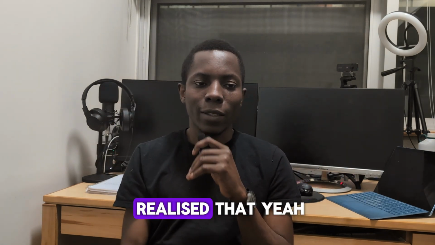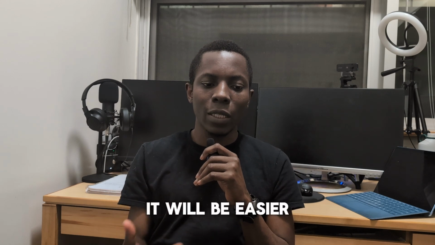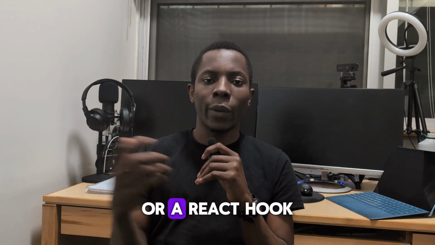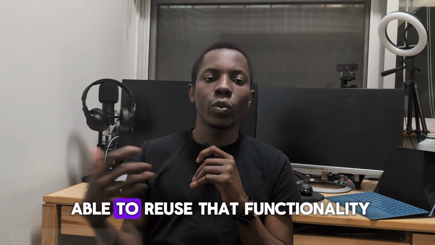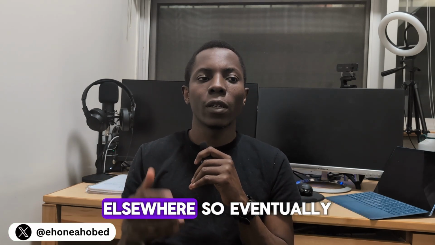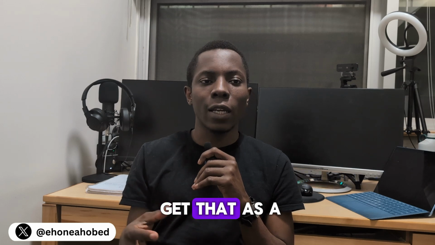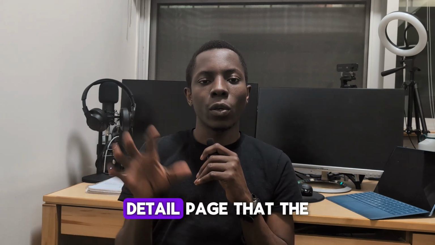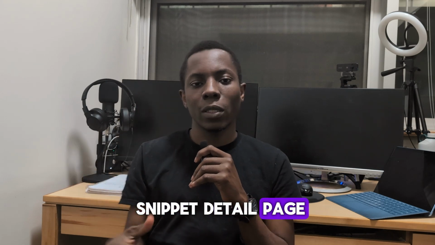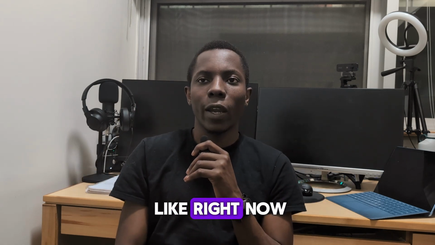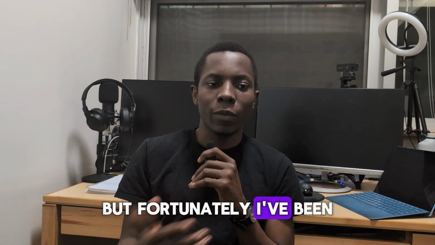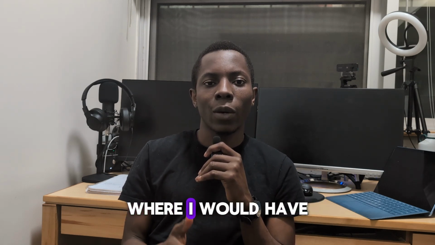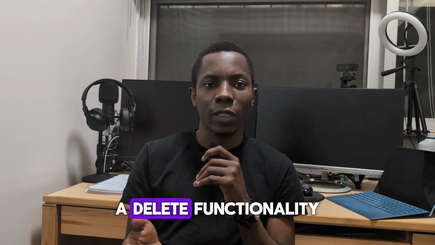And that's when I realized it would be easier if I abstracted this into a helper function or a React hook, so that I'll be able to reuse that functionality elsewhere. So eventually I was able to get that as a React hook and reuse it in the snippet detail page, and I'll show you exactly what it looks like right now. Fortunately, I've been able to implement that, and I think those are not the only places where I would have to add a delete functionality.